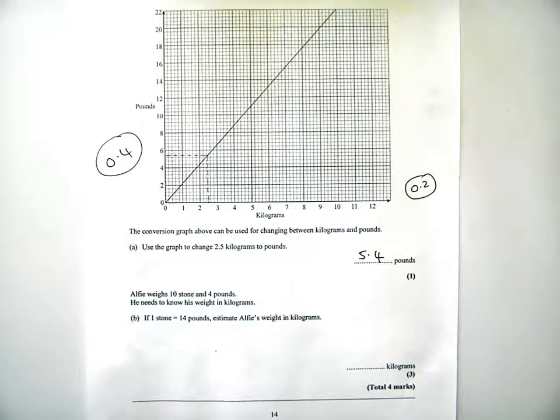Right, next part of the question. Alfie weighs 10 stone and 4 pounds. He needs to know his weight in kilograms. Part B. If 1 stone equals 14 pounds, estimate Alfie's weight in kilograms. Right, there's going to be several ways of doing this. Let's see if I can find the easier way.